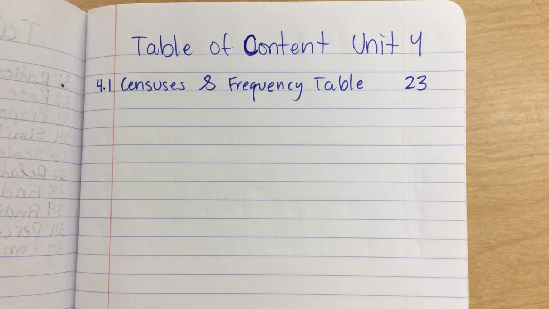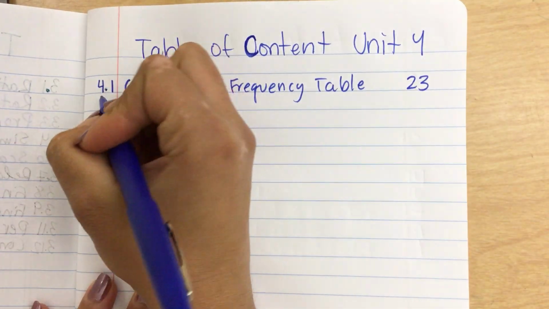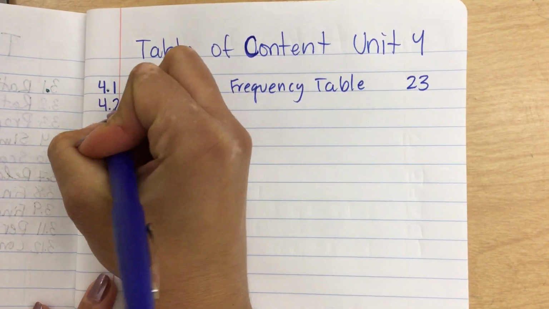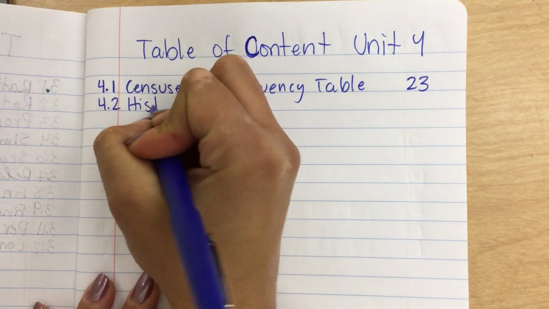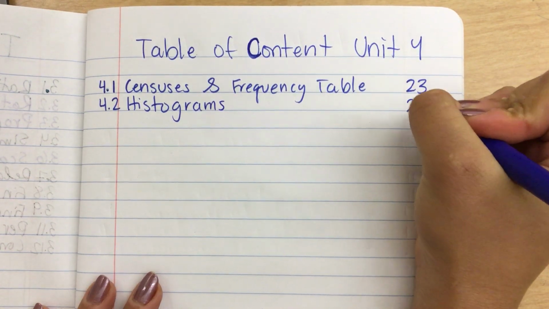Alright, hello. If you haven't already, go ahead and open up to your table of contents, Unit 4. Today we're going to do 4.2, and we're going to be talking about histograms. This will be on page 24.